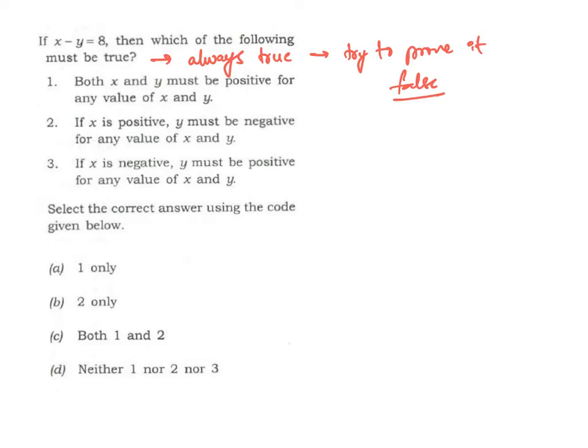Both x and y must be positive for any value of x and y. If I take something like 5, then the value of y must be minus 3, because 5 minus of minus 3 is equal to 8. So he is saying both x and y must be positive for any value of x and y. So it is false.